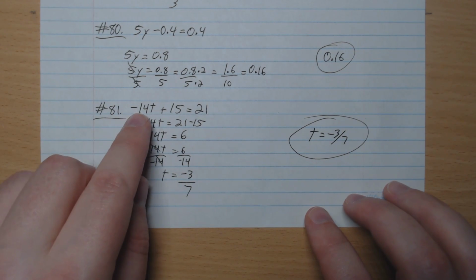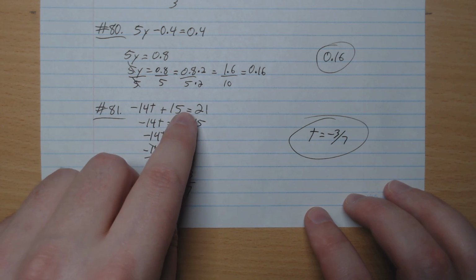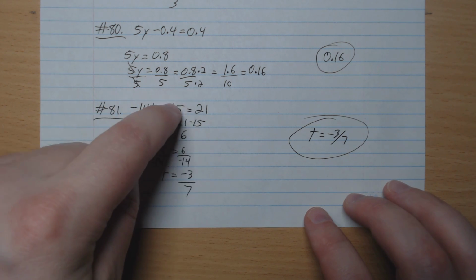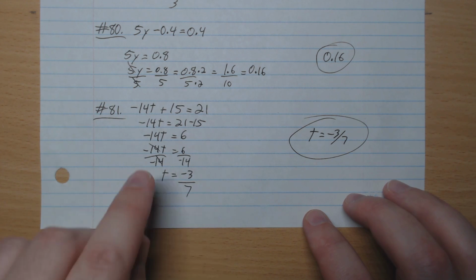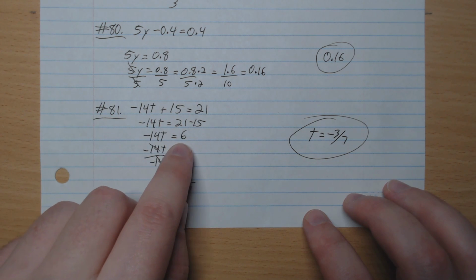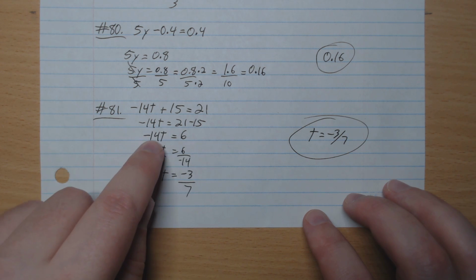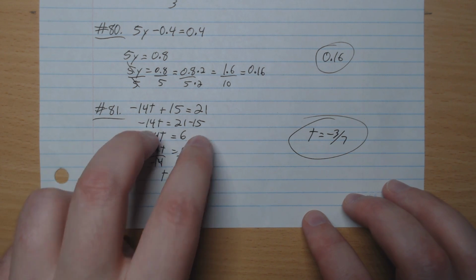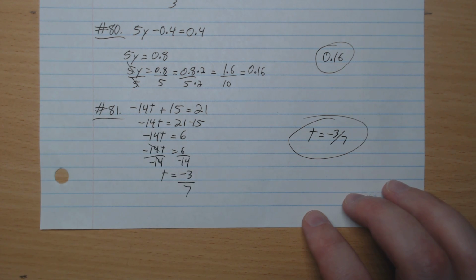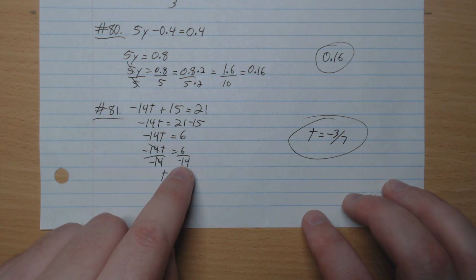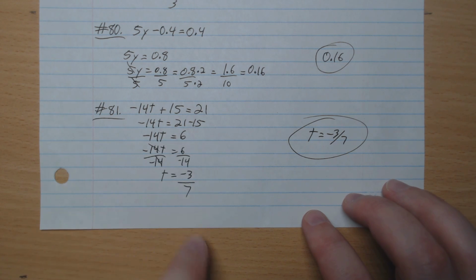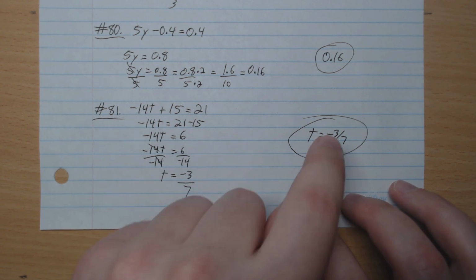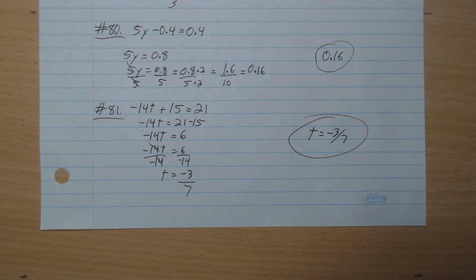81. Negative 14t plus 15 equals 21. We'll start by getting rid of this 15 by going minus 15 to both sides. What's left is negative 14t equals 6. We're going to divide by negative 14 on both sides to get rid of this negative 14 here. And so we have t equals 6 over negative 14, which reduces to negative 3 over 7 as our final answer.